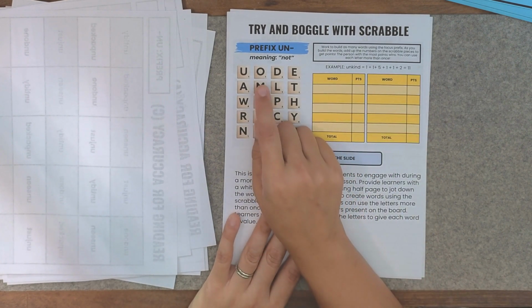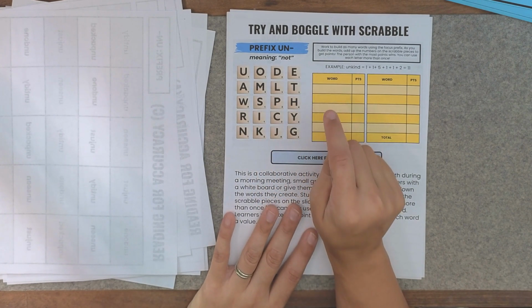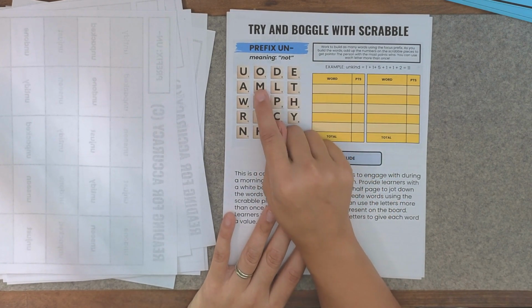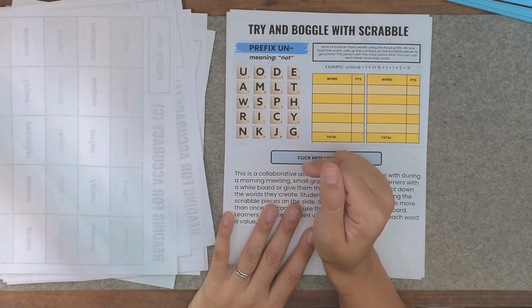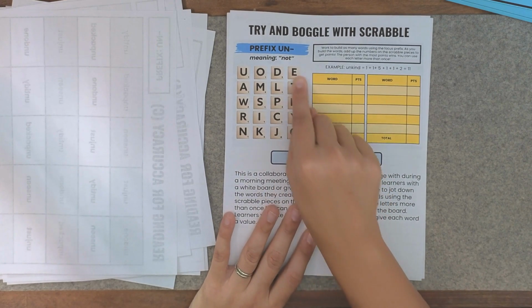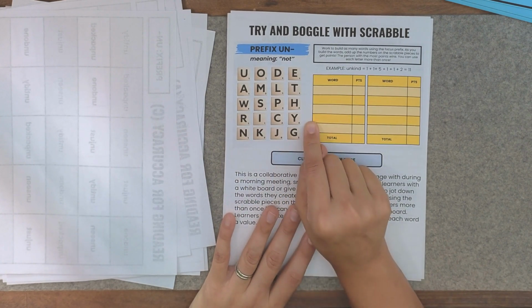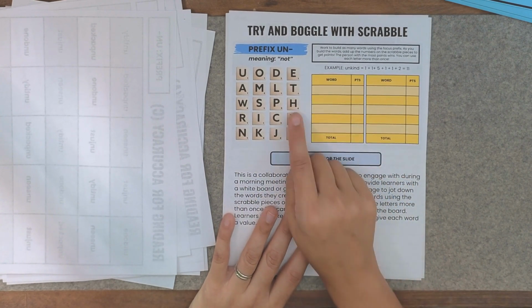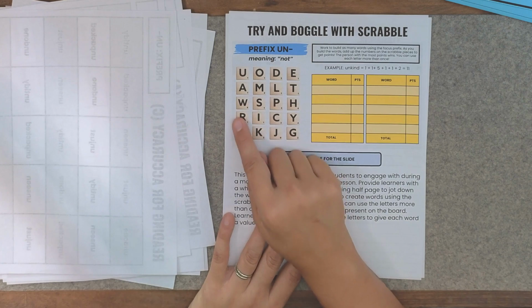They can use the letter more than one time within creating their word. So it doesn't have to be that there's 2 M's to write uncommon. They can definitely reuse those letters more than once, but they can only use the letters that they see here. So they're writing the words, they're adding up the values based on the letters that they have.